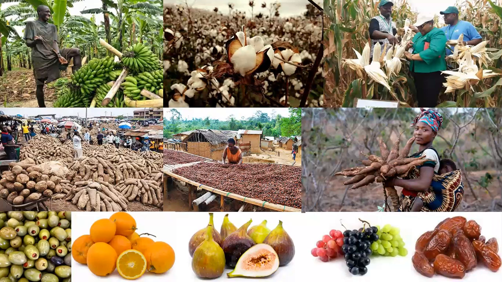These are some pictures of important agriculture crops which you will find in Africa.